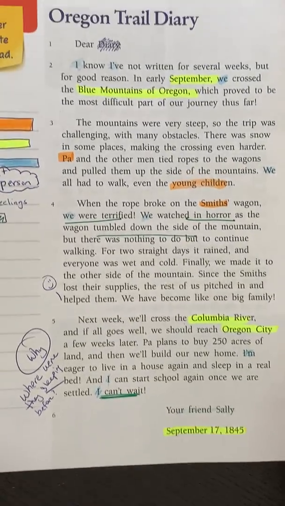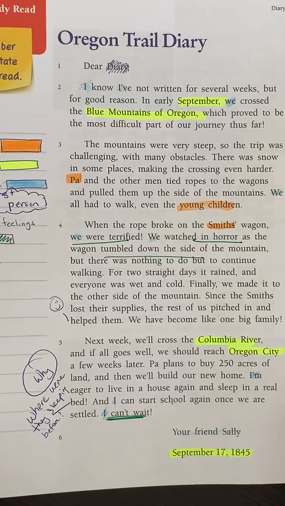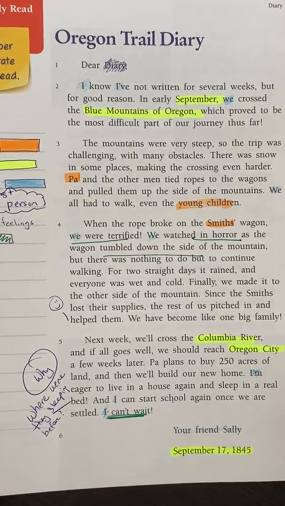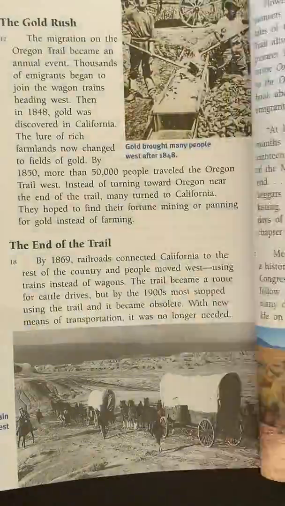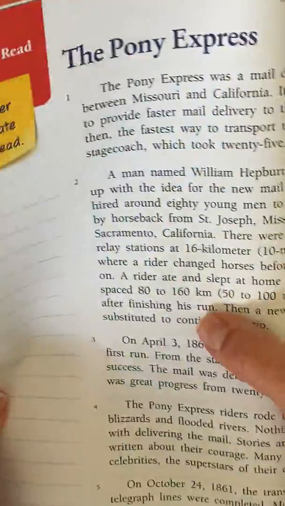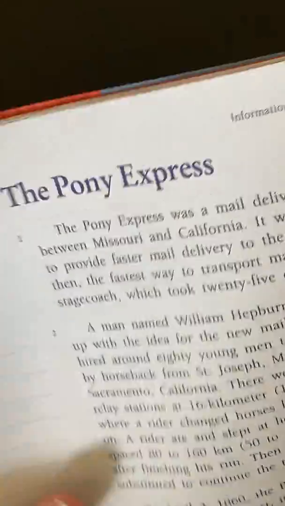All right, so that is our annotation for page 30. What did you think of the story? What I would like you to do is look through this book, because I'm going to be assigning some more things for you to do, and you're going to be doing exactly what I did on your own. Actually, you're going to be doing this one on your own, the Pony Express. But I do want you to look through the book because it has some interesting pictures.